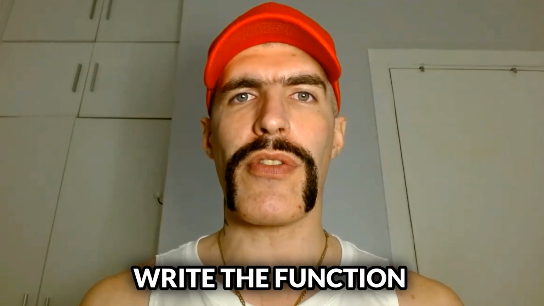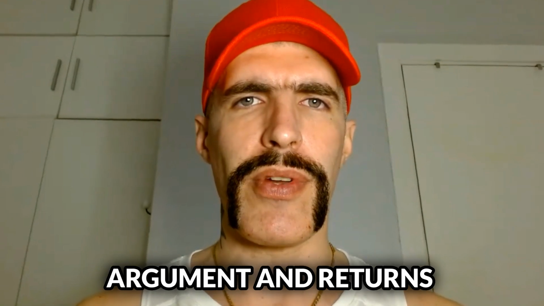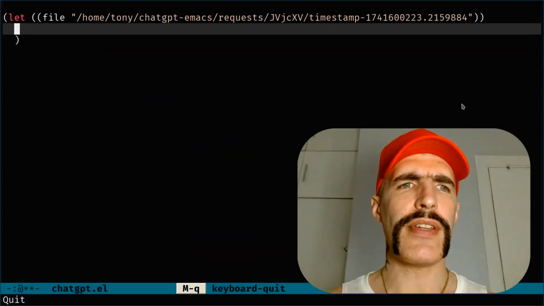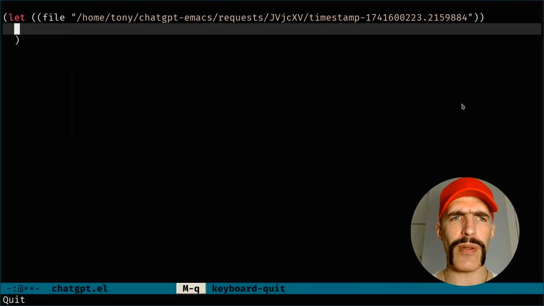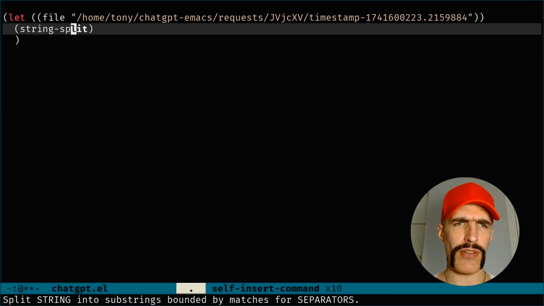Now we are going to write the function ChatGPT timestamp, which takes a timestamp file as argument and returns the timestamp number associated with that file. Let's see how to do that with the following example, where we bind the variable file to a timestamp file, and the first thing we are going to do is to split that string at the separation timestamp dash. So we can use the function string split.